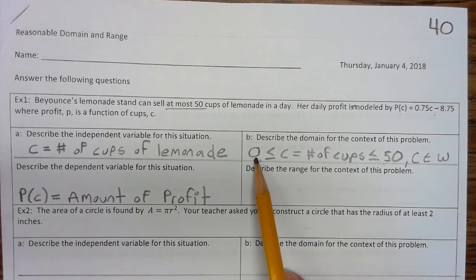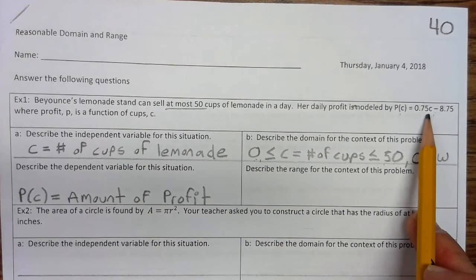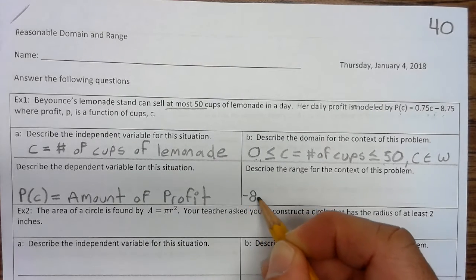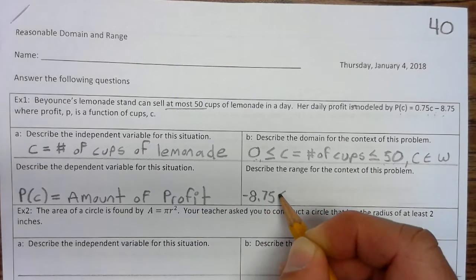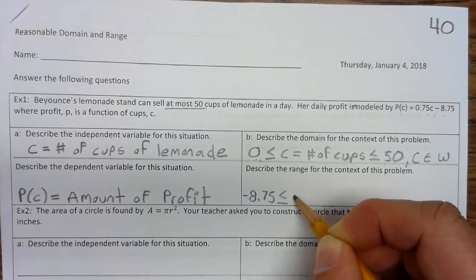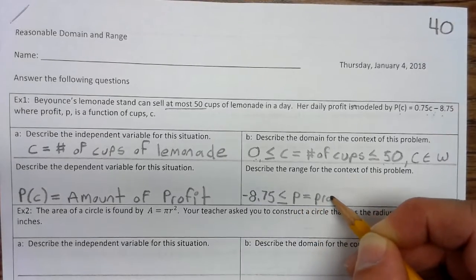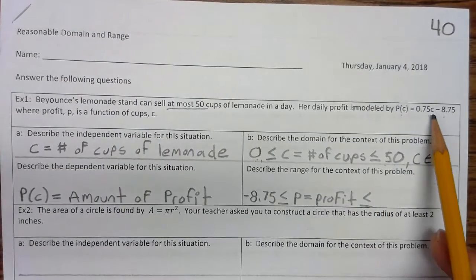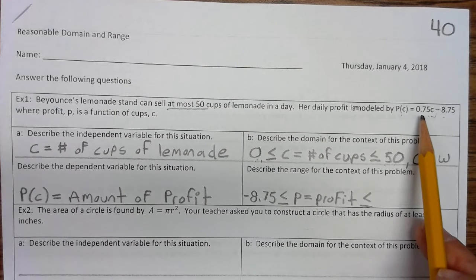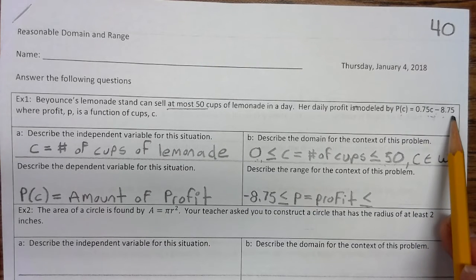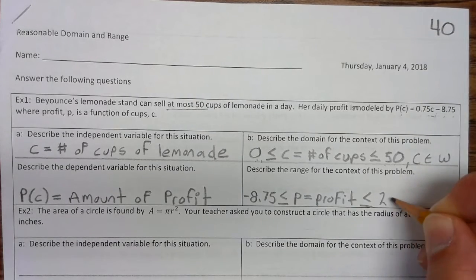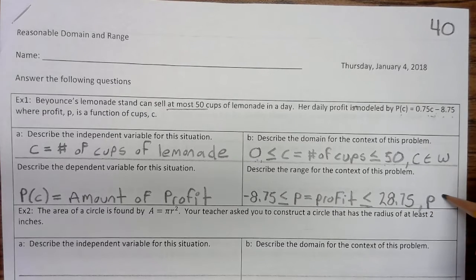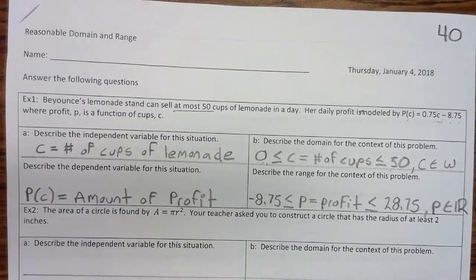Well, using the function, okay, if you have 0 cups, you plug in 0, you're left with negative 8.75. So your range is between negative 8.75 less than or equal to P, which is profit, less than or equal to, and then you plug in 50 for C. So 0.75 times 50 minus 8.75 will be 28.75. Where P is an element of all real numbers because you can have decimals.